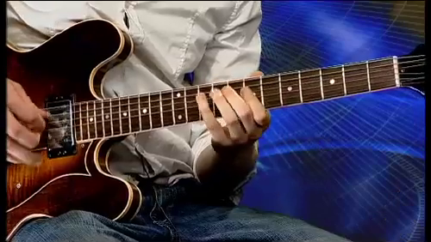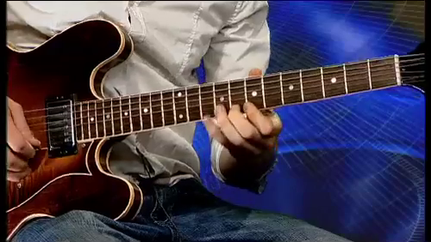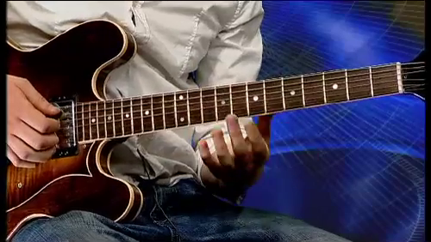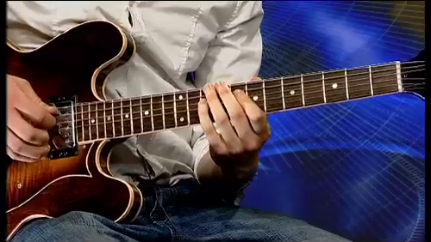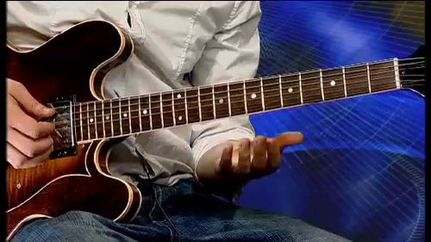So let me give you an example of how that sounds. Here's our box shape. Now, because I started it on C, we heard everything in relation to C, which gives us the sound of a C major arpeggio.